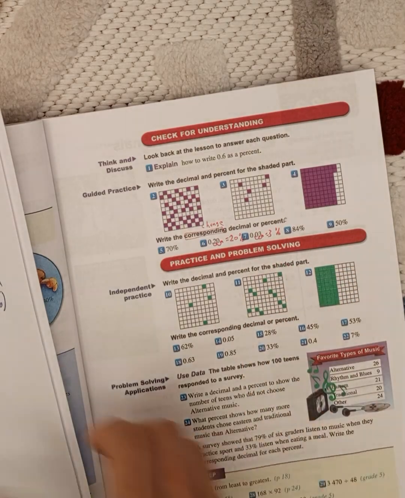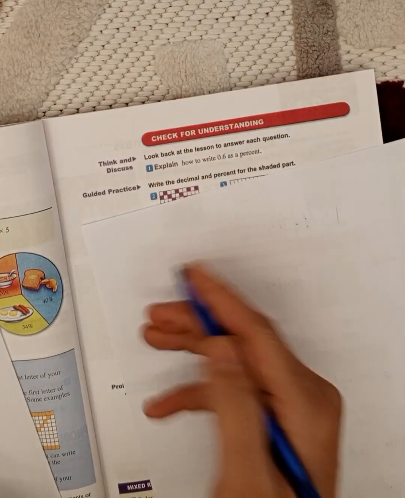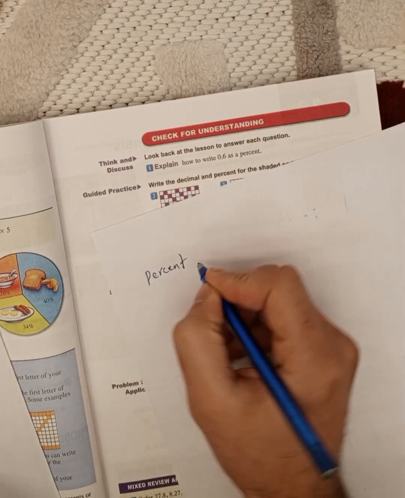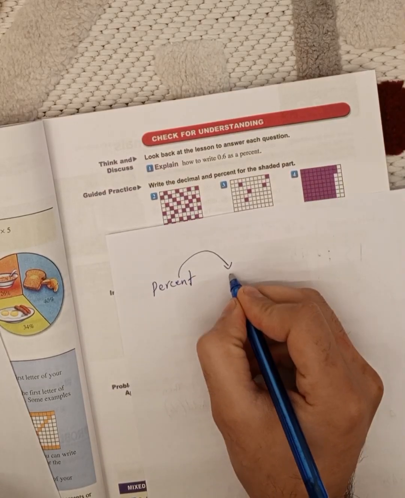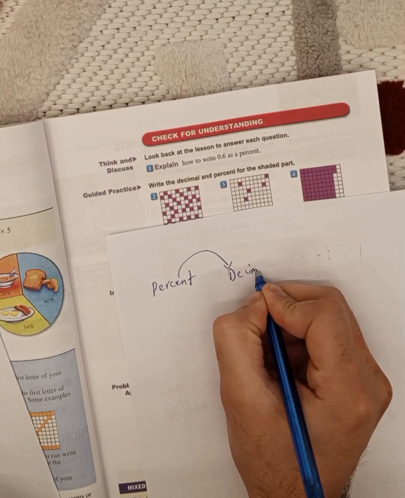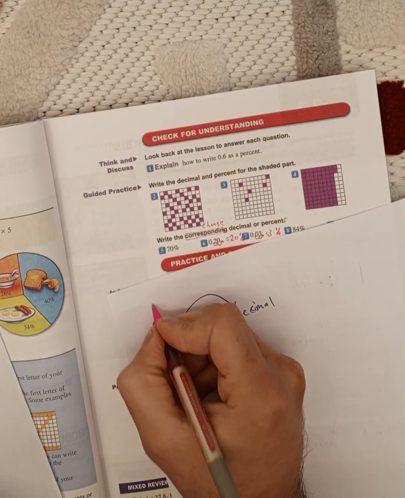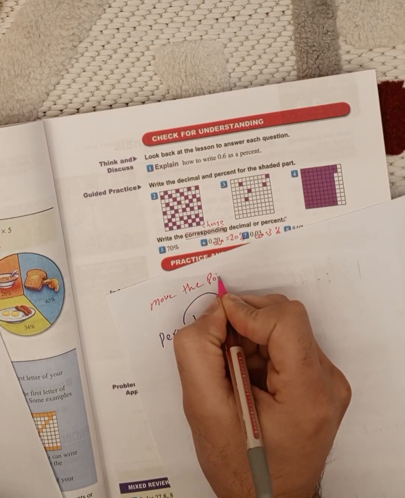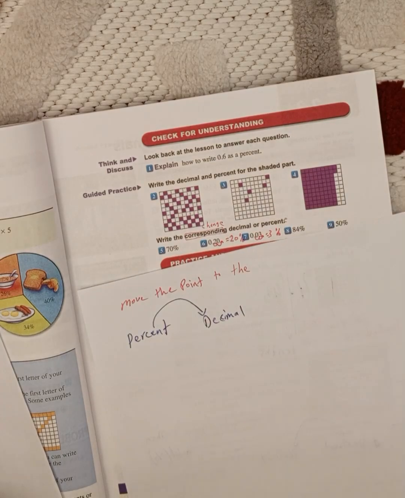That's it. So now, if we have the percent, how do we change it to the decimal? I mean the opposite. It is the same. The only difference is to move the point to the left.